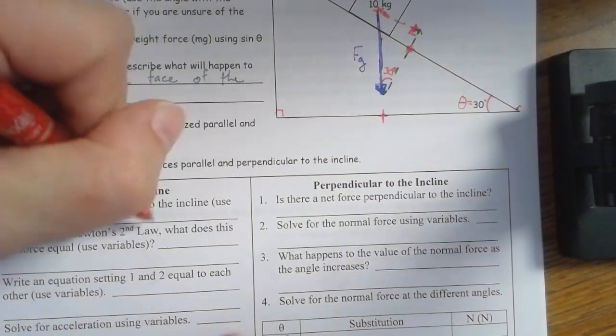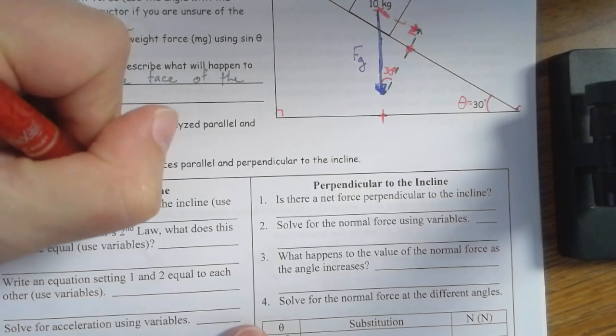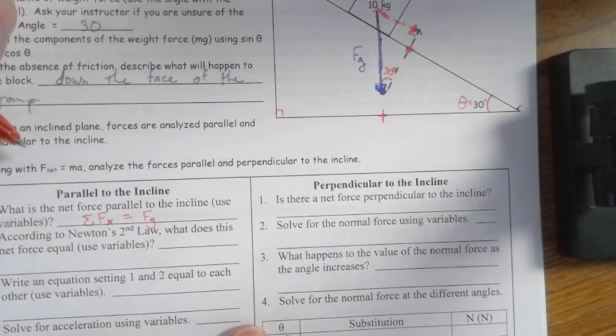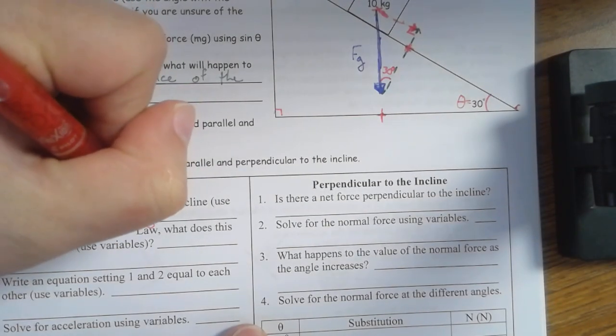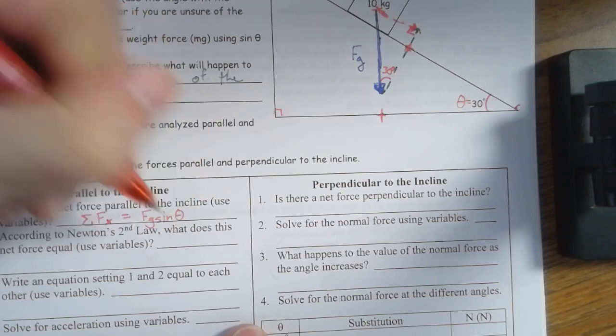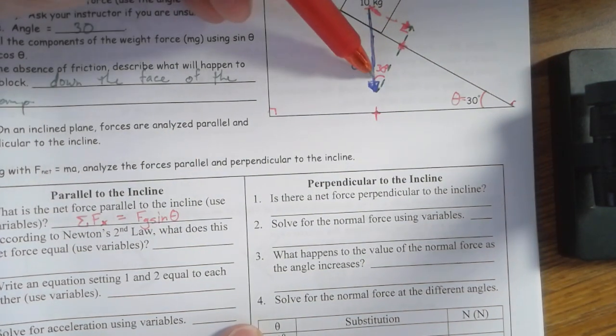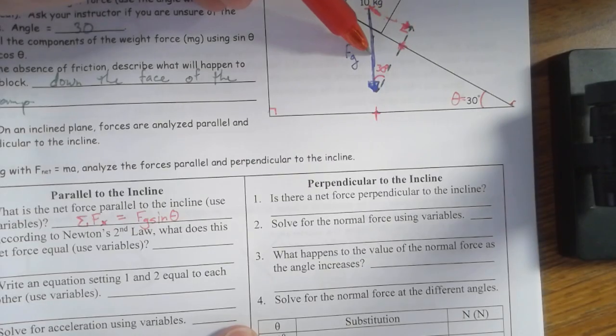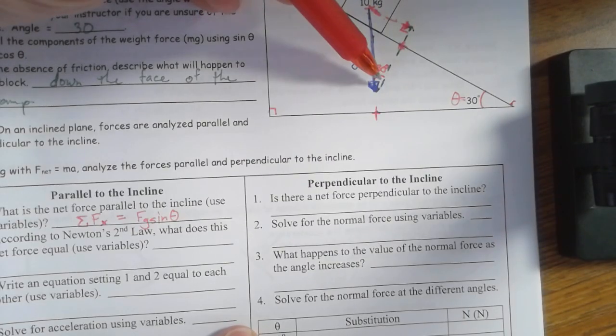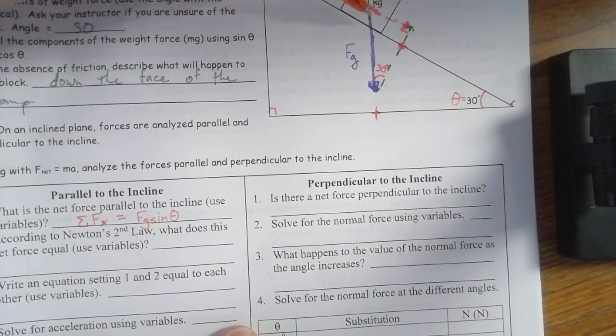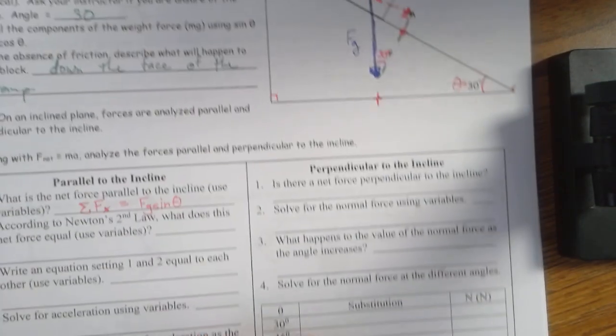So we could call that the force of gravity sine theta. If in geometry we learned that sine was opposite over hypotenuse, the hypotenuse times sine theta would give us this opposite. Okay?